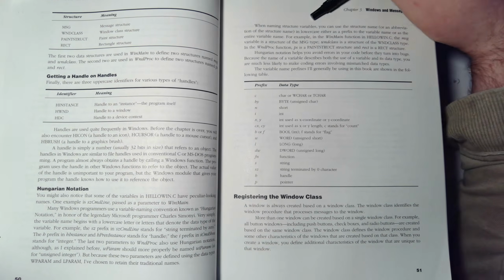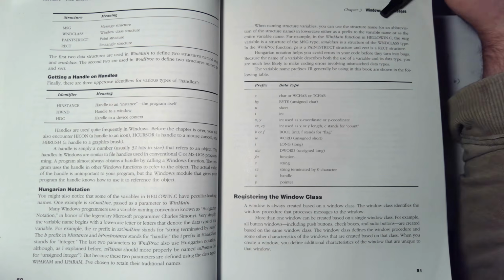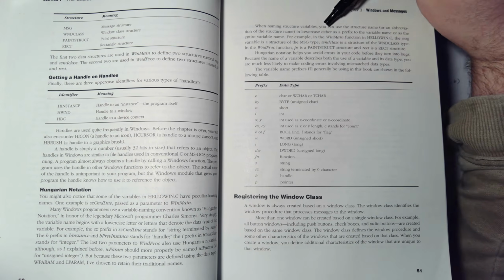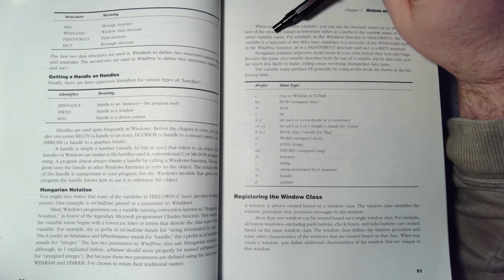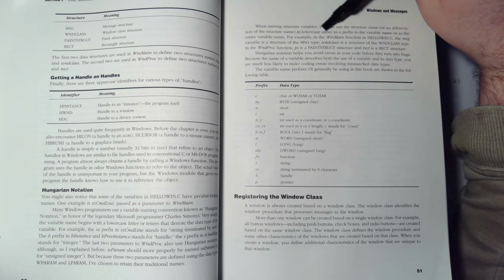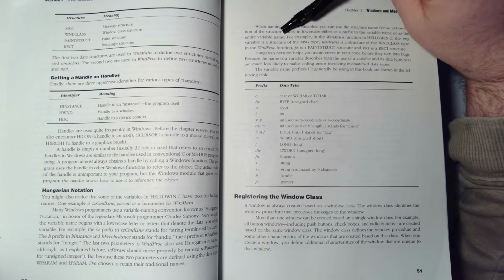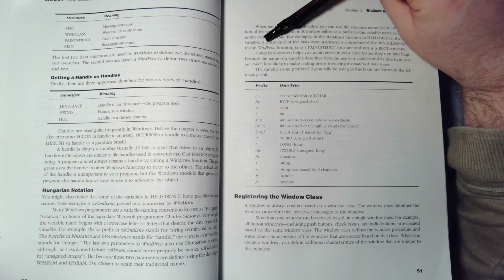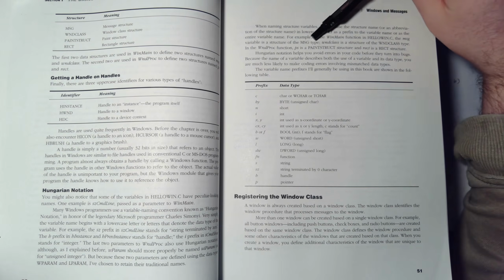When naming structure variables, you can use the structure name or an abbreviation of the structure name in lowercase, either as a prefix to the variable name or as the entire variable name. For example, in the WinMain function in HelloWin.c, the message variable is a structure of the message type. WinClass is a structure of the WinClass type in the WinProc function. PS is a paint structure, and rect is a rect structure.